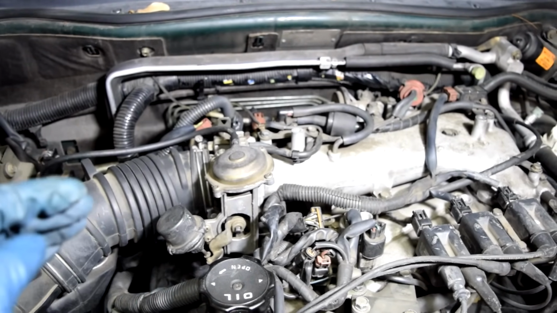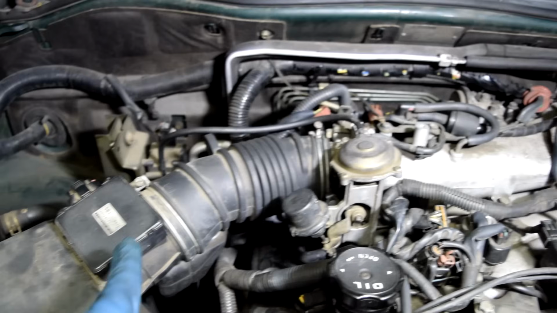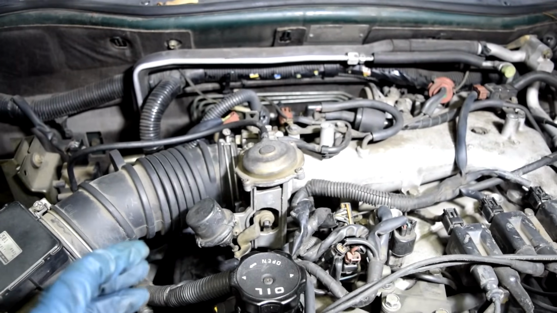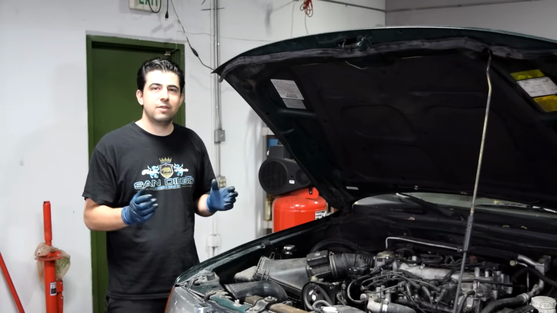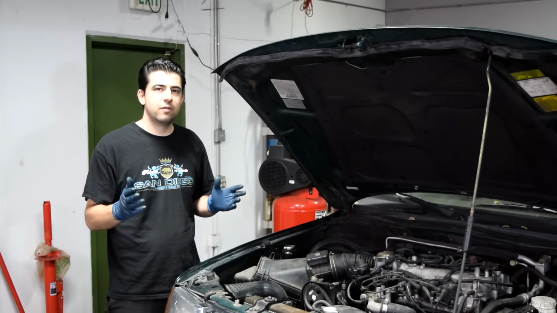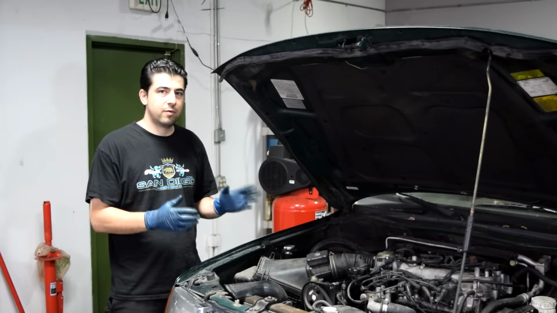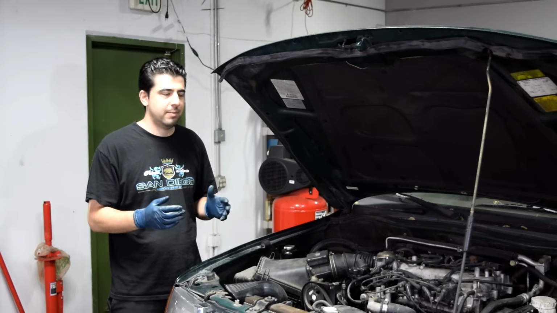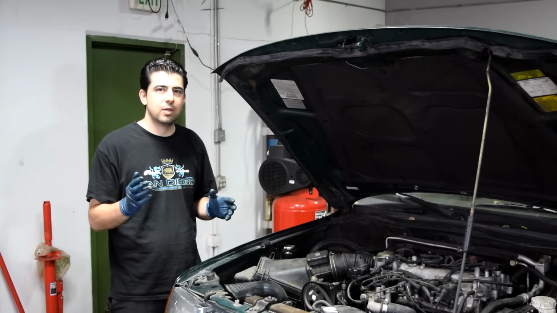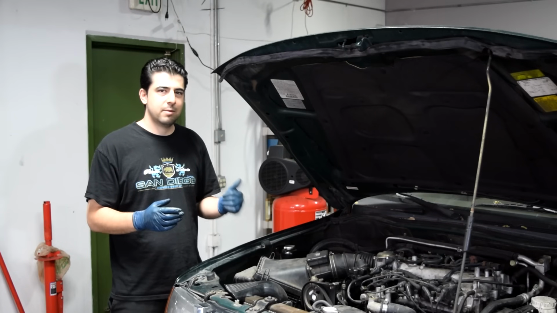In other words, any air that escapes into the system past this sensor is going to be considered a vacuum leak. And if you have a vacuum leak, that's going to throw off the air-fuel mixture, causing your engine to have performance issues. Now those issues can vary depending on the size and, to some degree, location of the vacuum leak, as I'm about to show you.